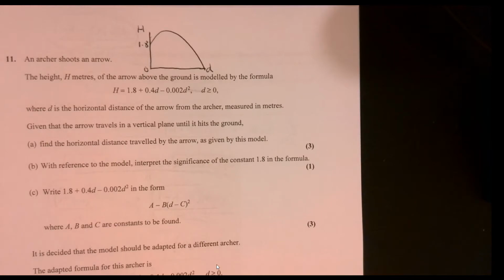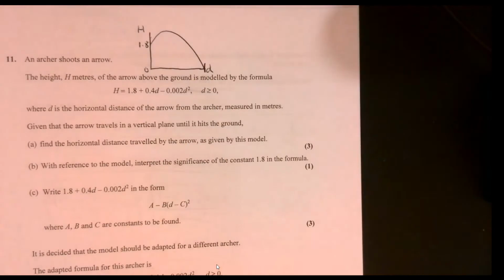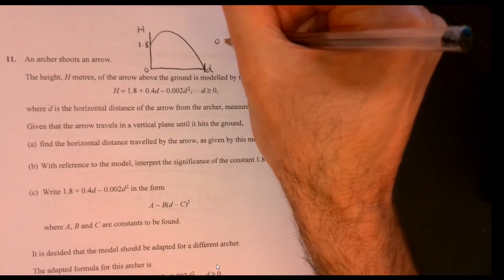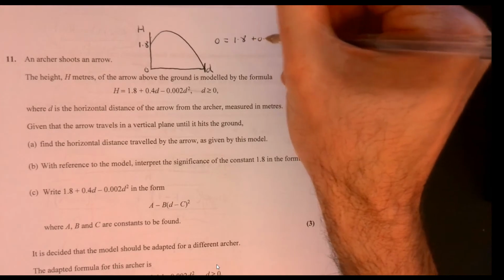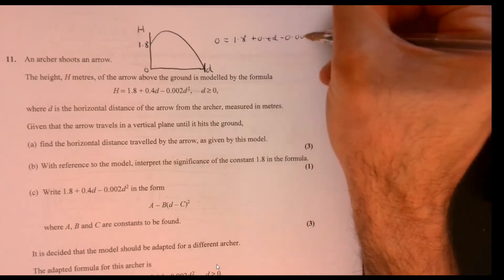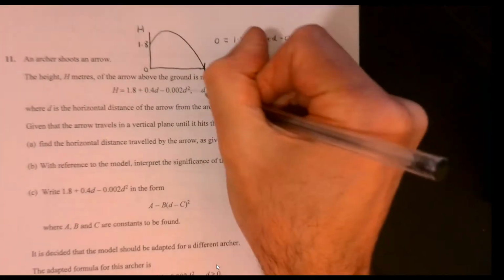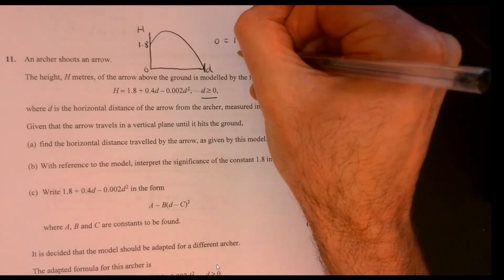Now the first question says find the horizontal distance travelled by the arrow as given by the model. So in other words, it wants this point down here, when the height is equal to 0. So 0 equals 1.8 plus 0.4d minus 0.002d squared. And remember, d has to be more than or equal to 0. So let's just use the quadratic formula.